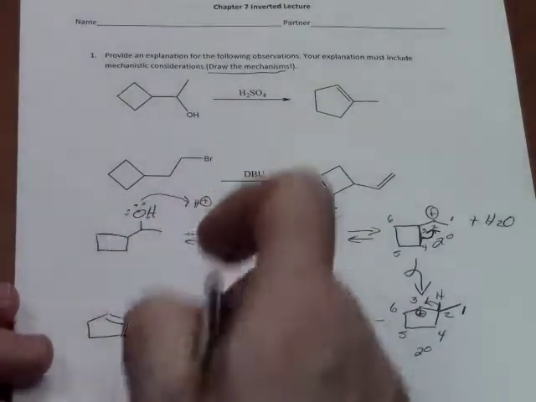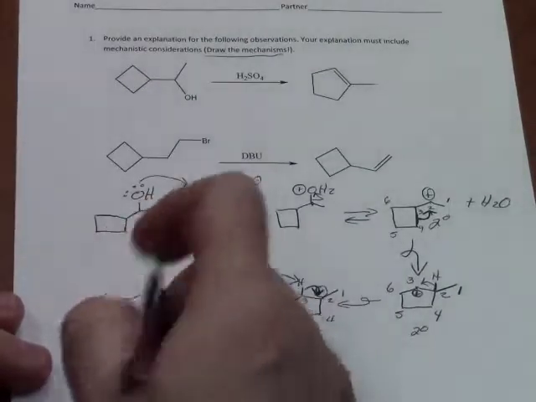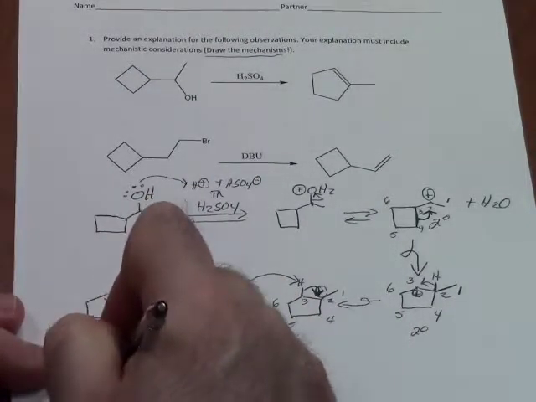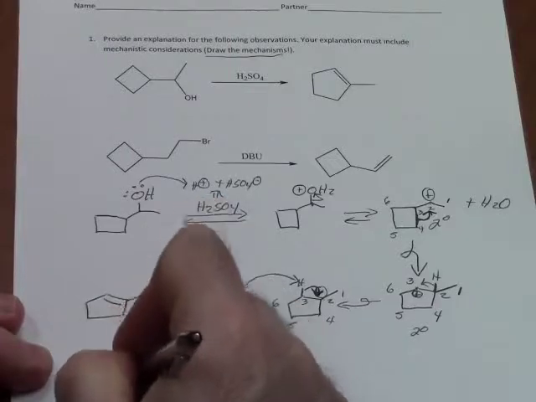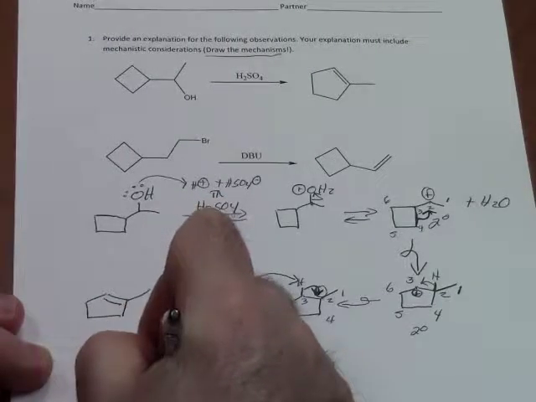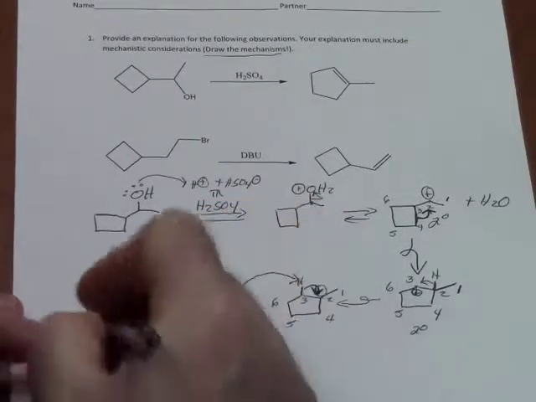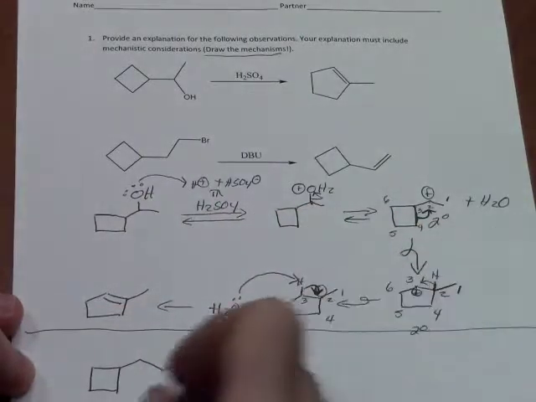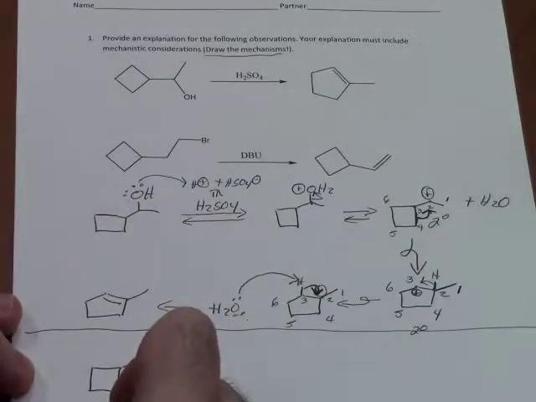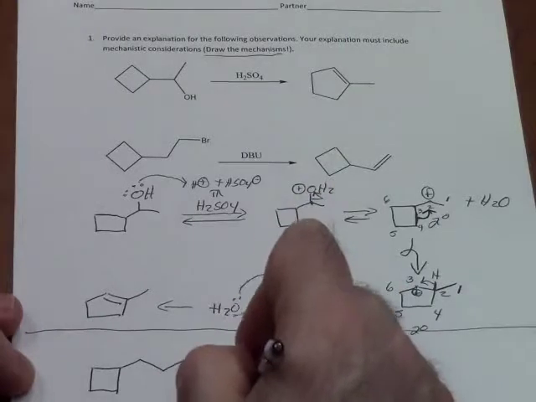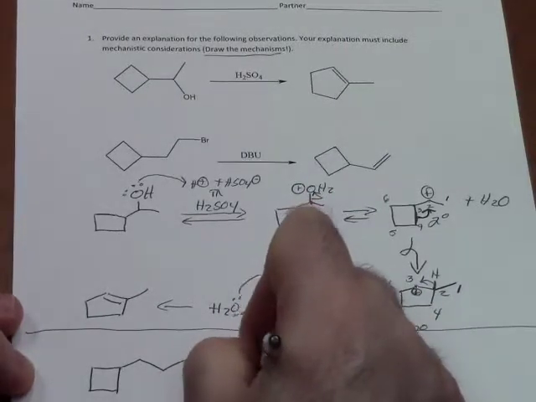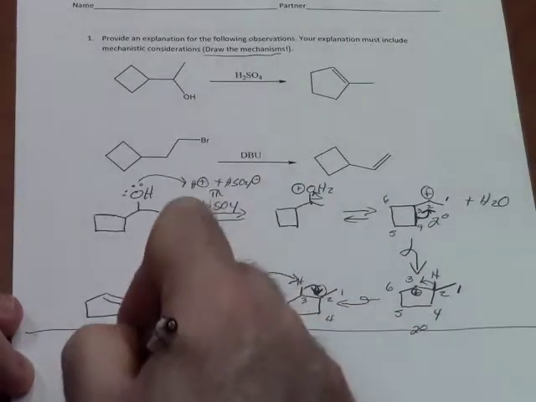Okay. Now if we look at the second problem, what I recognize is that I have a primary alkyl halide, and so I can't generate a carbocation. So the only thing that can happen here is DBU is going to function as the base, and I'm just going to abbreviate it as B.